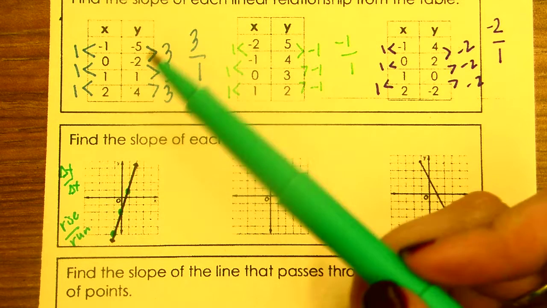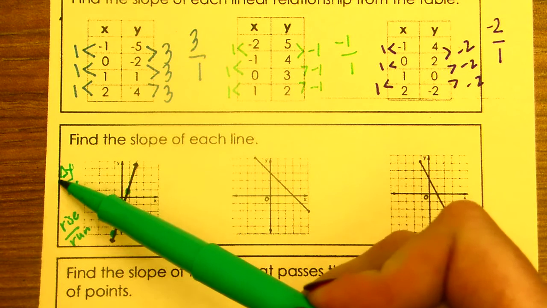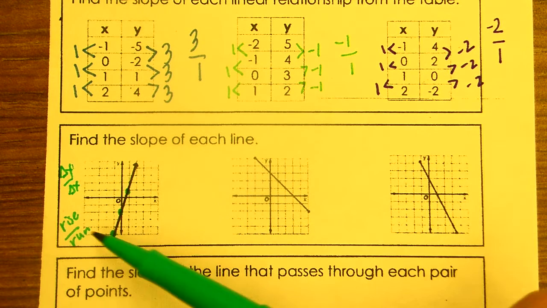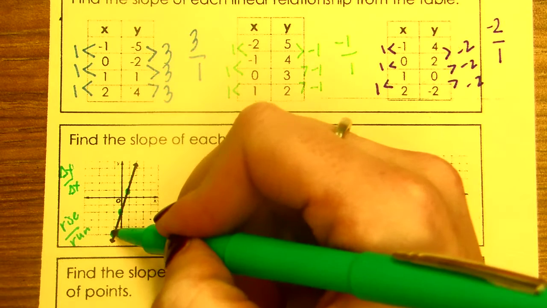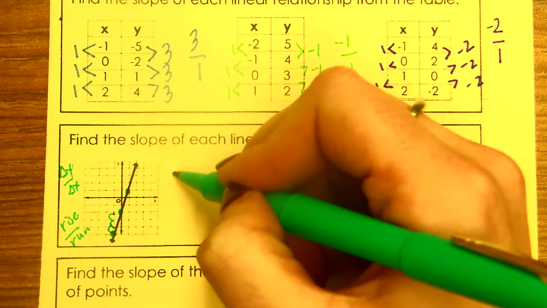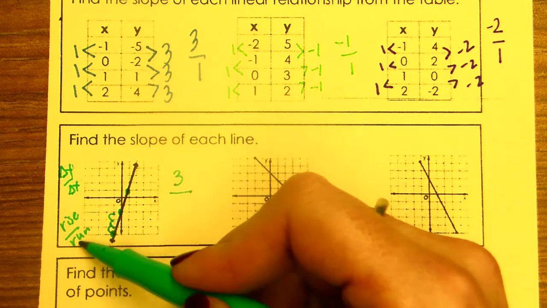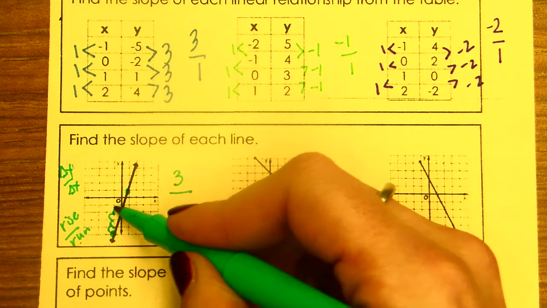Sorry. So this change in y means how much does the y value change. Rise means how much do we go up or down. They both mean the same thing. So from one point to the next point, I go up 3, so my rise is 3. My run is how much does the x value change. I run 1, so 3 over 1.